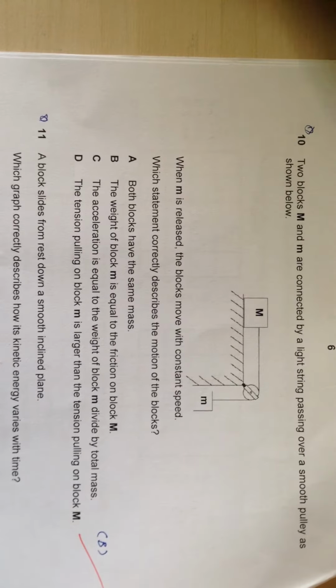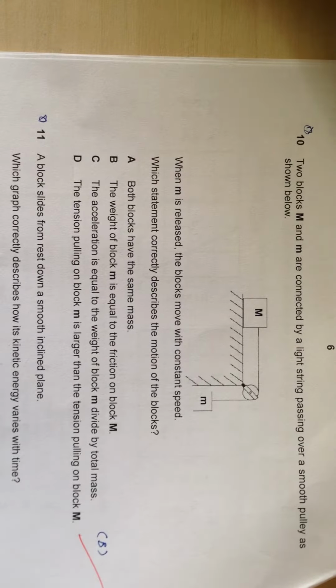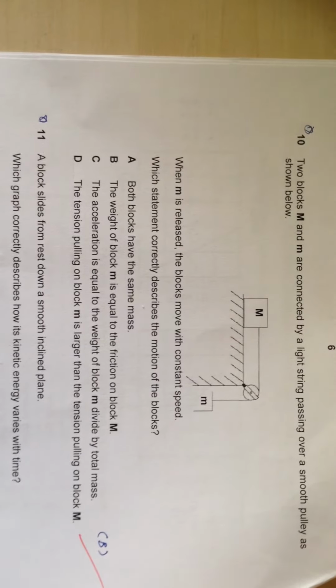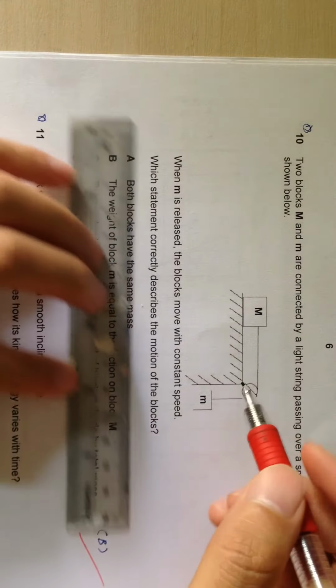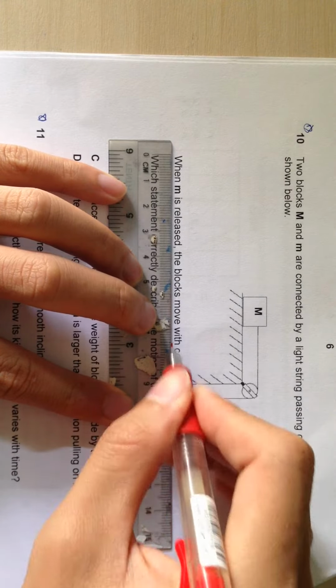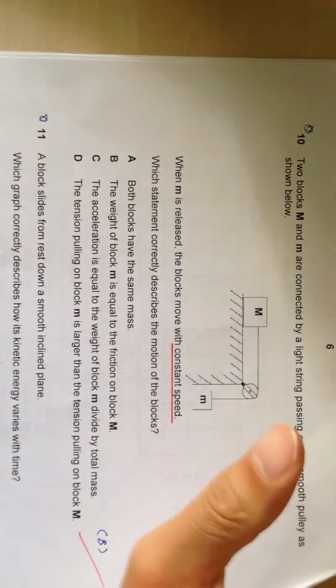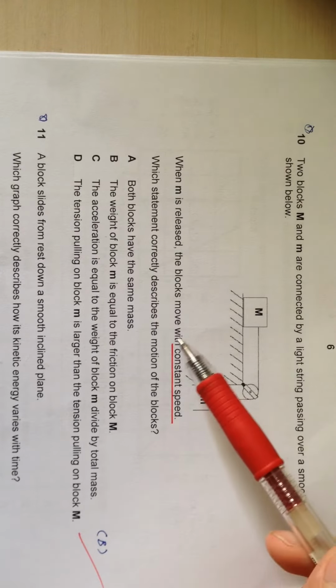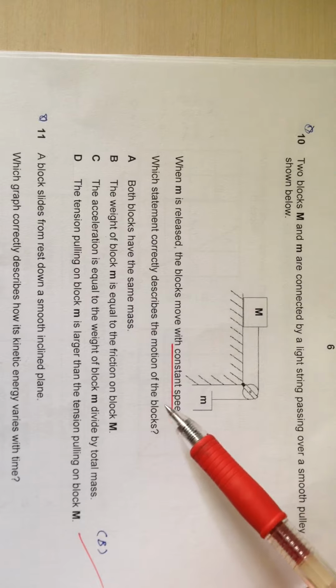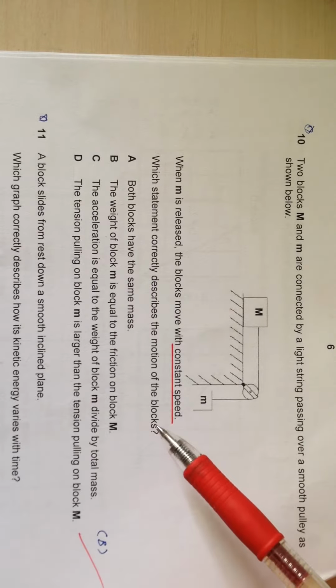Okay, question 10. Question 10 required you to really think through. You have to be able to visualize the movement of these two blocks, big M and small m. One of the key pieces of information given to you is that the block is moving at constant speed, meaning that there is no acceleration. And you have to deduce which statement best describes the motion of the block.